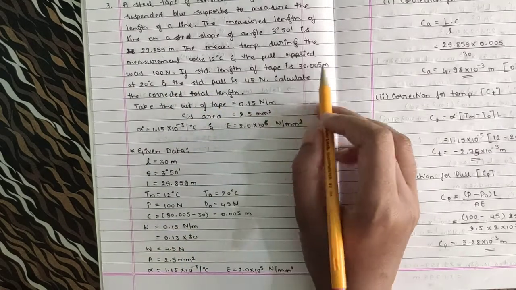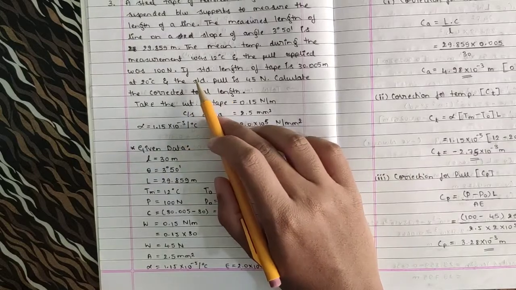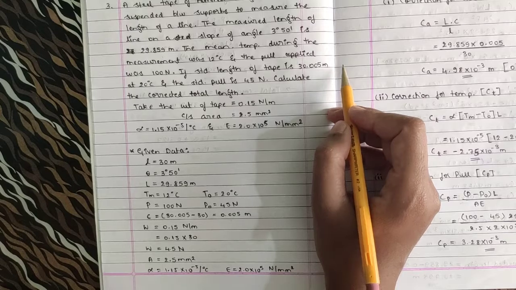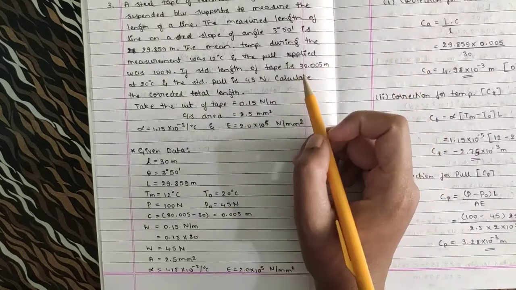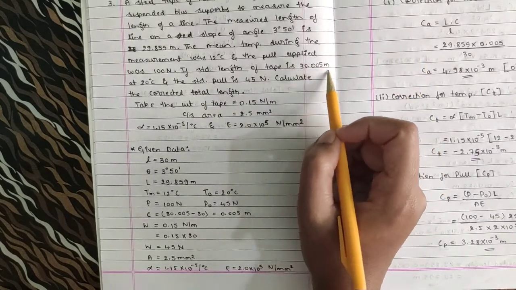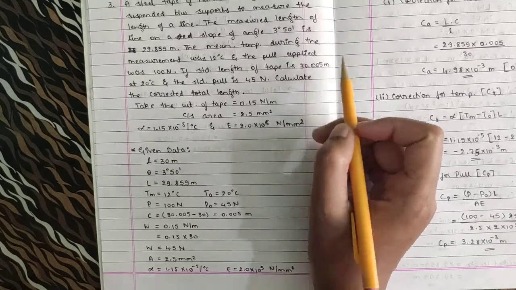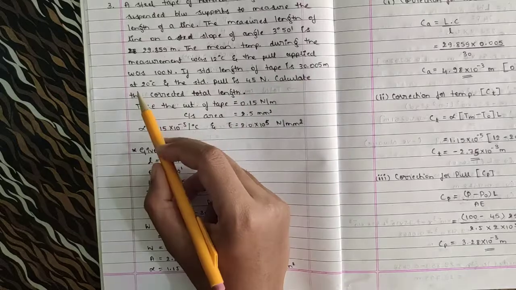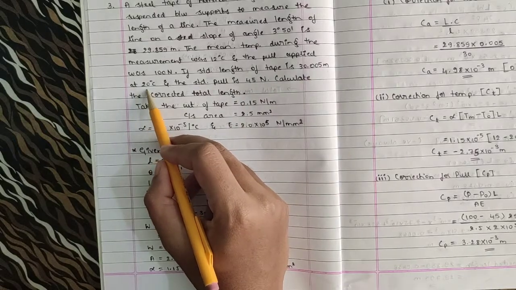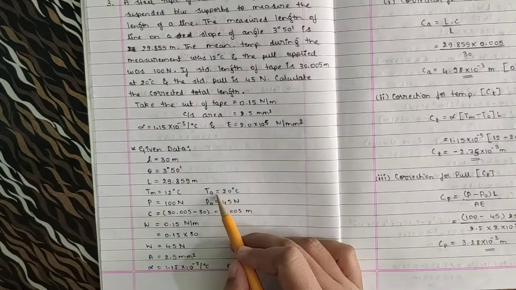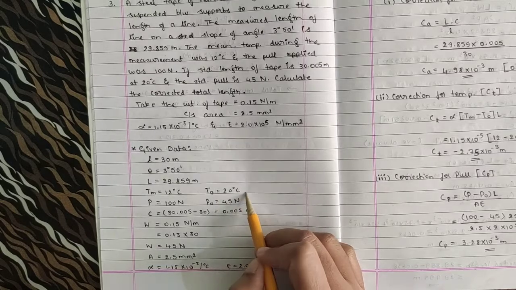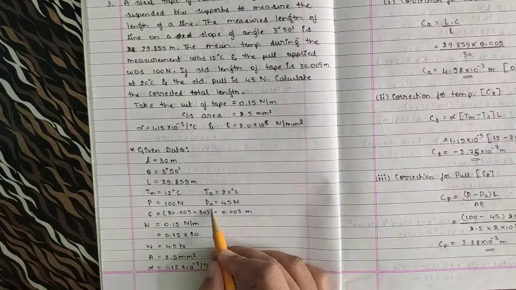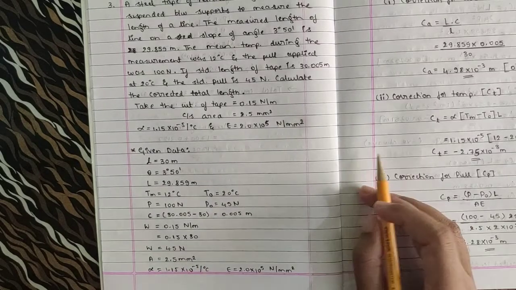And in the next sentence they have given all the standard data. If the standard length of tape is 30.005 meter, you keep this aside. I'll explain this to you later. And continuing with the sentence, the standard length was so and so at a temperature. This is the standard temperature, that is T0. Write it down here as T0 is 20 degrees Celsius. Then the standard pull is 45 Newton, that is P0 is 45 Newton.